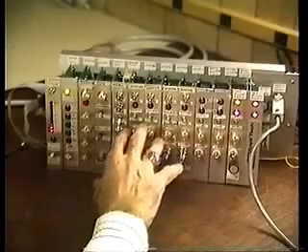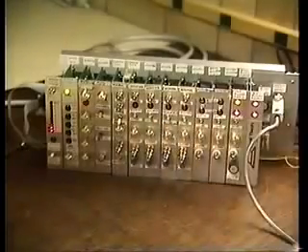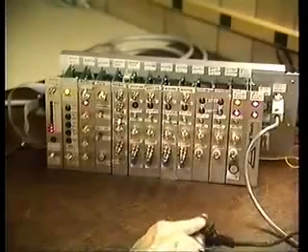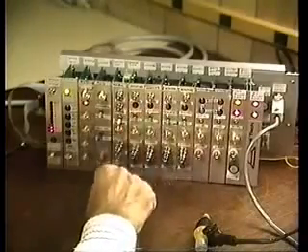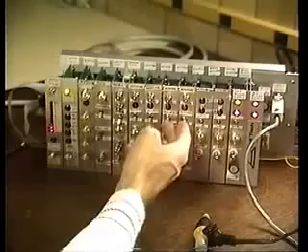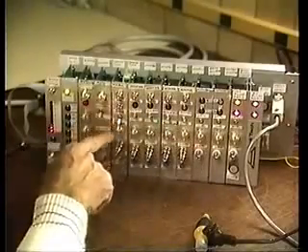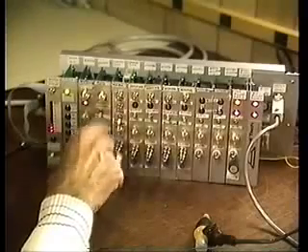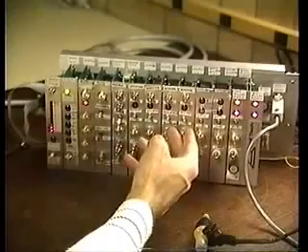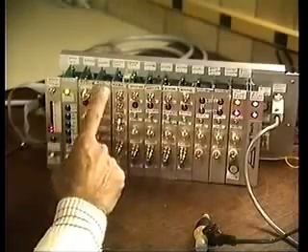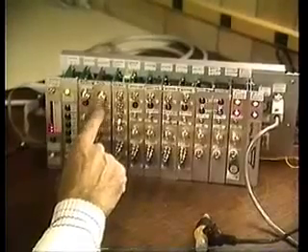These four modules right here are basically the injectors. They control the injector itself right here. We have both manual controls. All the switches in the down position is for manual control, and all the switches in the up position is for automatic control. This particular module right here is the accelerator module. This module controls all of the injectors simultaneously.